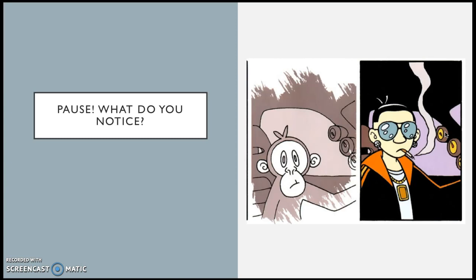What I see is that having these two images side by side, you can see the similarities in the two figures. On the left, there's a monkey, and on the right, there's a human, but they're positioned in exactly the same way. They're both in a car. They're both looking at the viewer in the same way. And then you can determine what the person who drew this is trying to say.